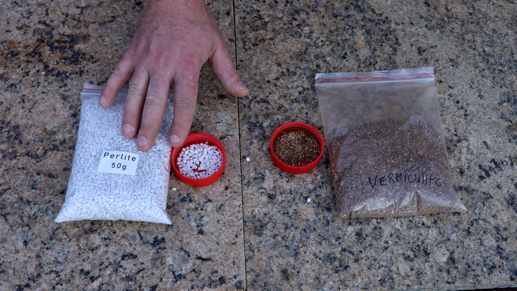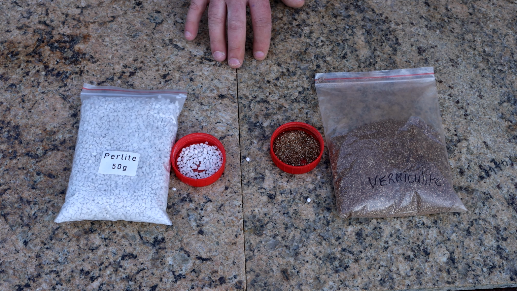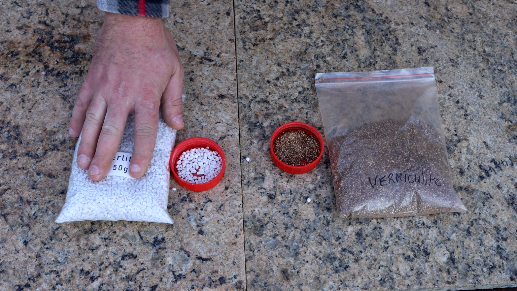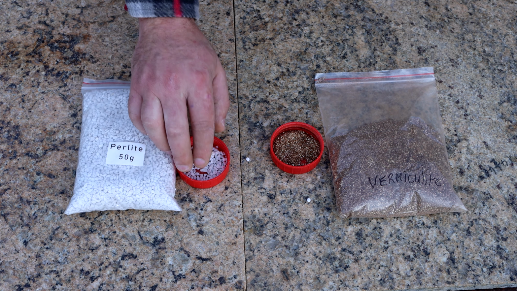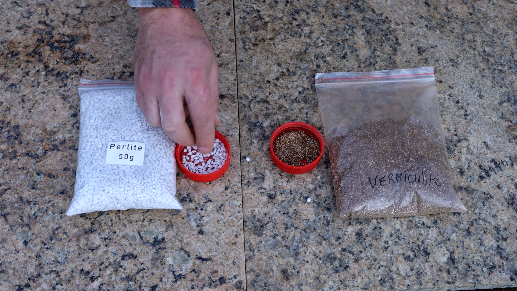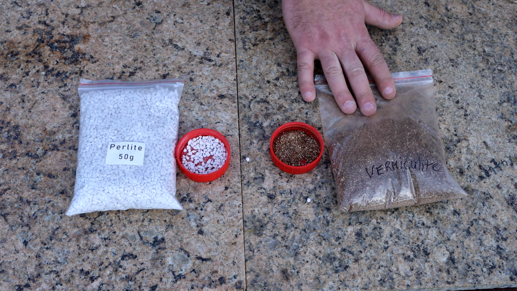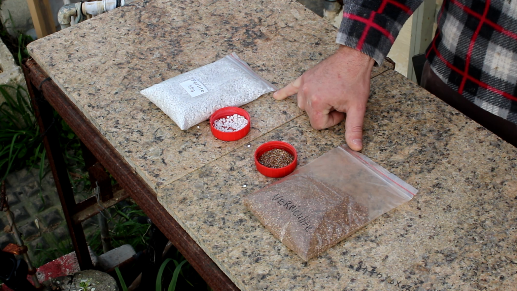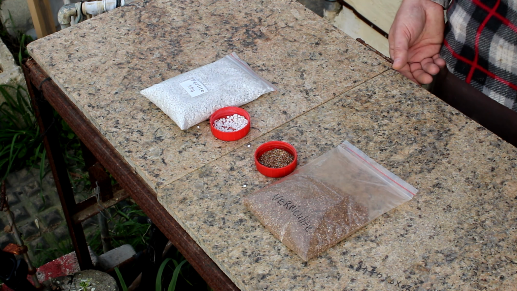So which one is right for you? It really depends on your specific needs. If you are looking for a lightweight, inexpensive material that provides good aeration to soil, Perlite may be the best choice for you. If you need a material that can help retain moisture in soil, Vermiculite may be a better option. Or you may choose to use a combination of the two, depending on the specific needs of your plants and soil.